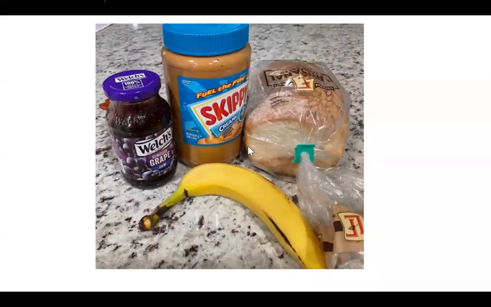Okay. So this is the way that I make them. I like bread. I like peanut butter, jelly. It could be either grape or strawberry. Yeah, grape or strawberry. Whichever one we have. I don't know. We always buy one and then I don't pick one. I don't care. And then we have our banana.